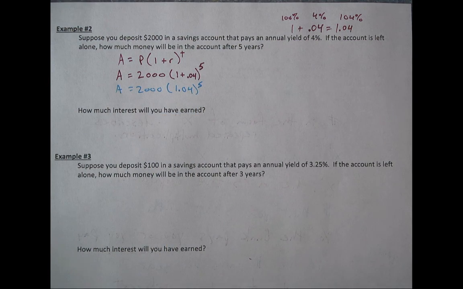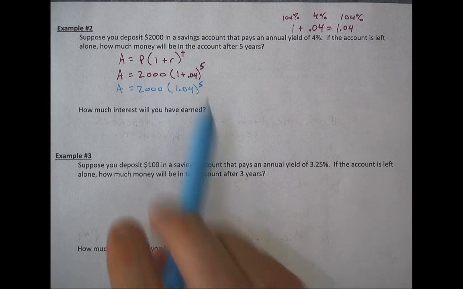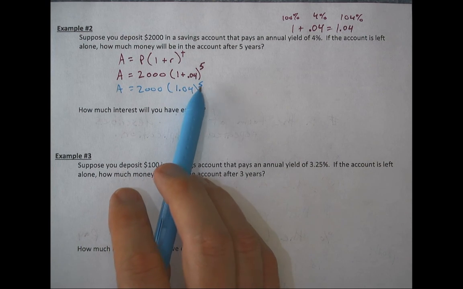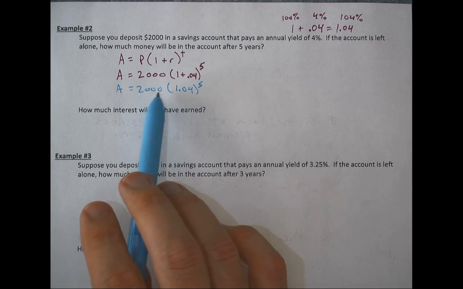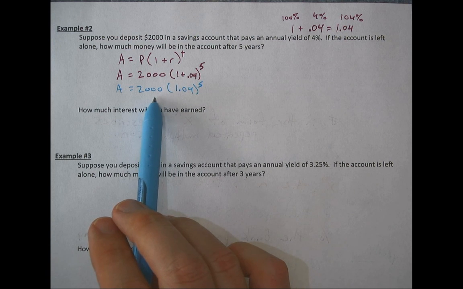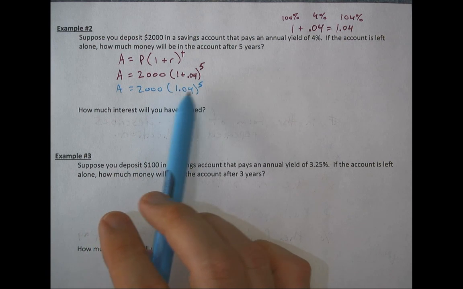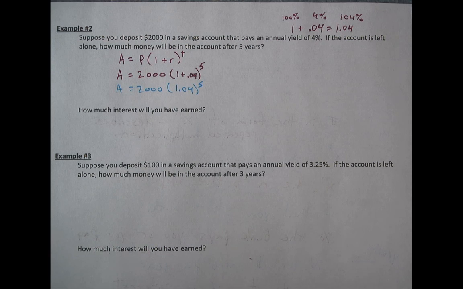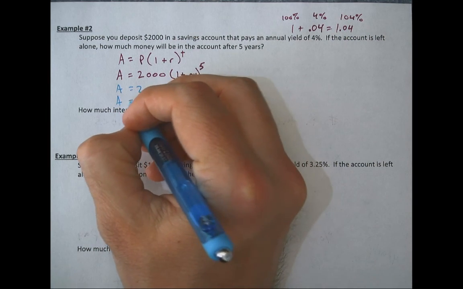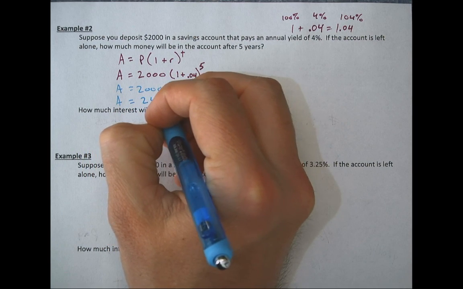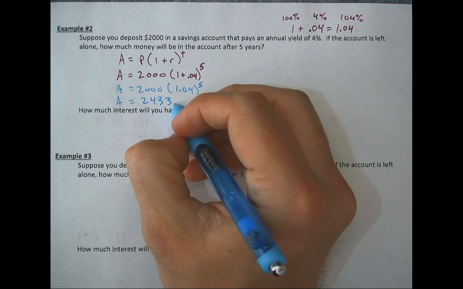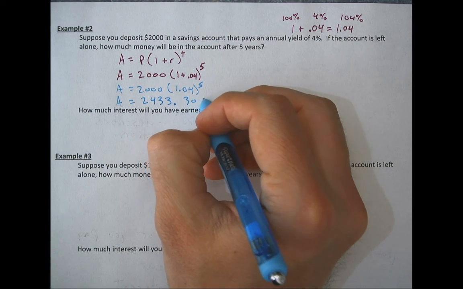And you got to remember your order of operations. You can't multiply and then raise to the fifth. You actually need to raise it first and then multiply. If you plug all this in your calculator correctly, it should handle it for you. And it's going to give you this number, 2,433, and then a big long decimal.